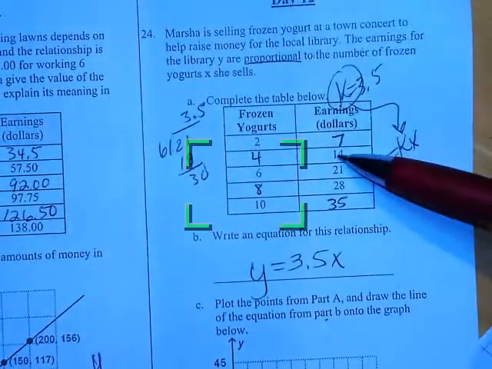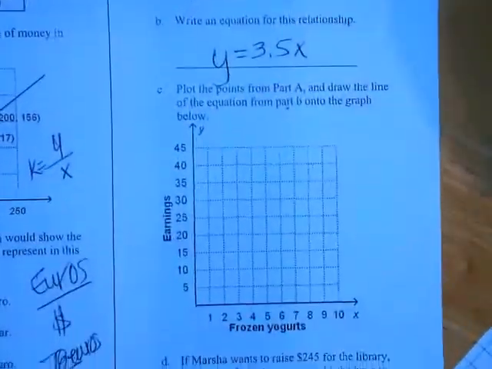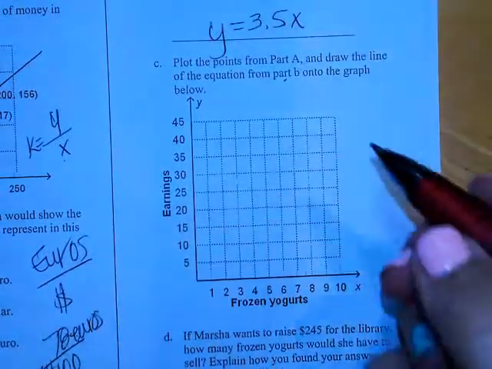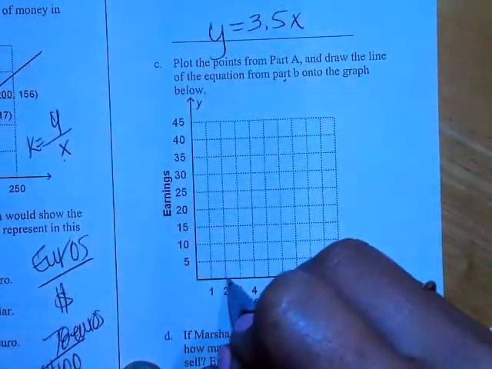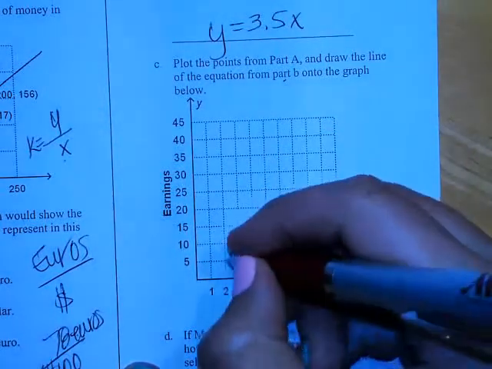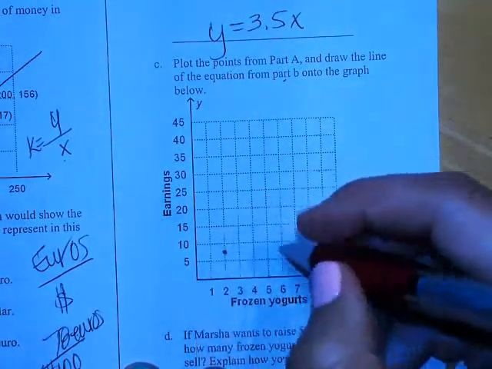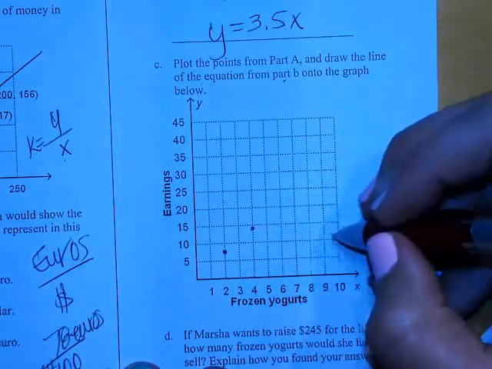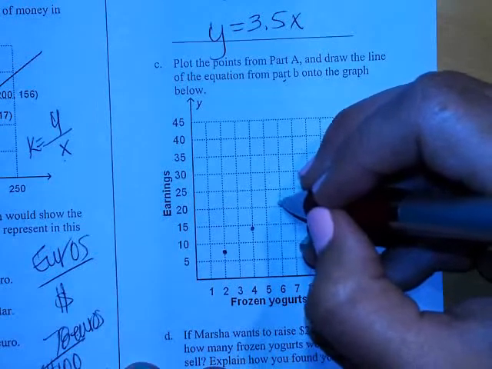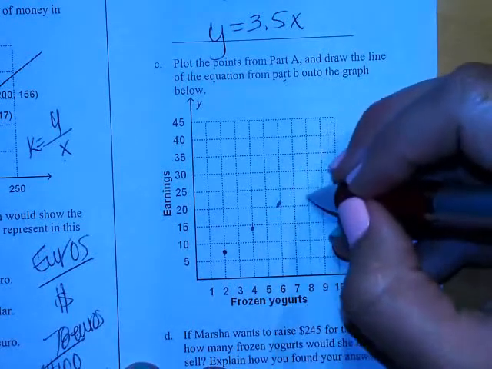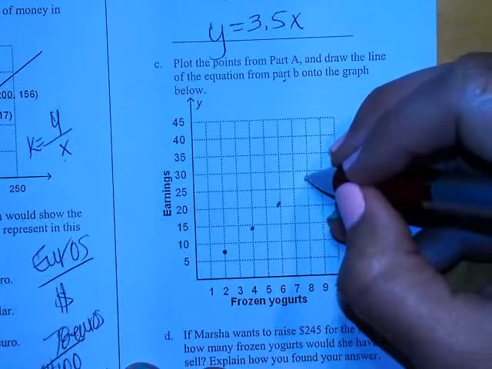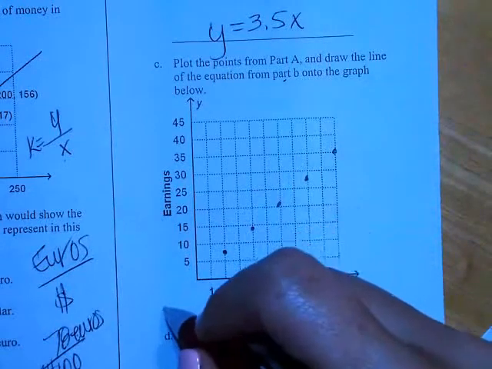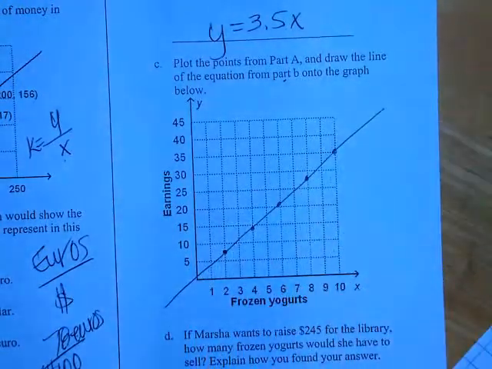All right, so let's take these points and plot them on the graph below. So you have yours available, so I'm not going to go back and up and down the whole time. But my first point is at 2, 7. 2, 5, 6, 7 is in the middle. 4, 14, right here. 6, 21. 8, 28. And then 10 and 35. It is proportional, so make sure your line runs through the origin.